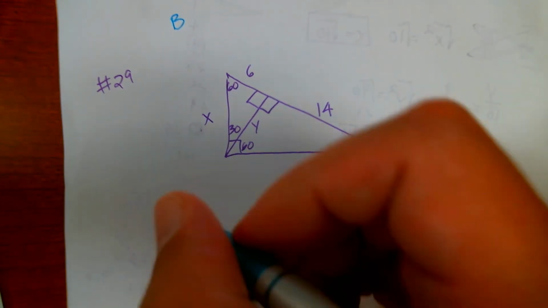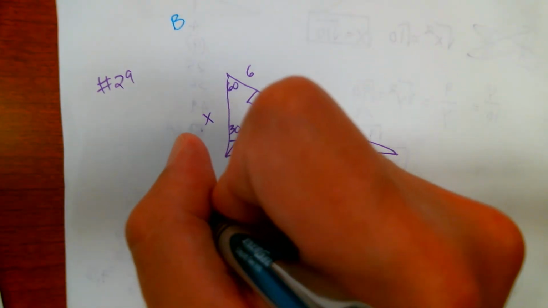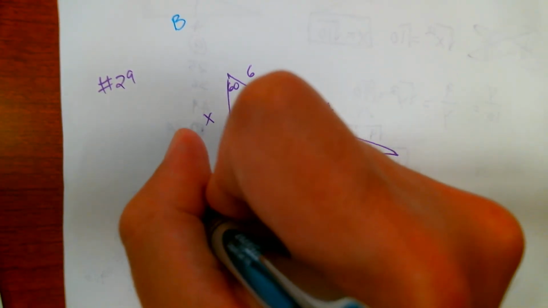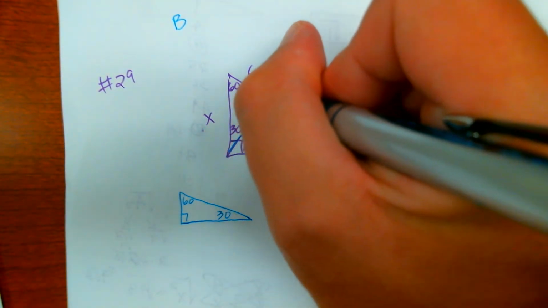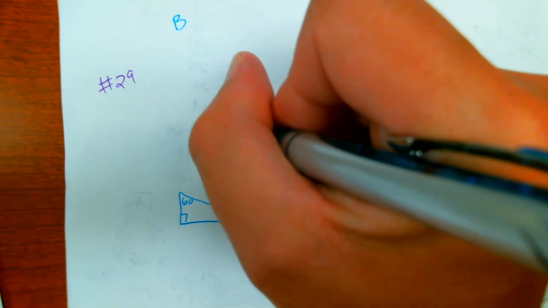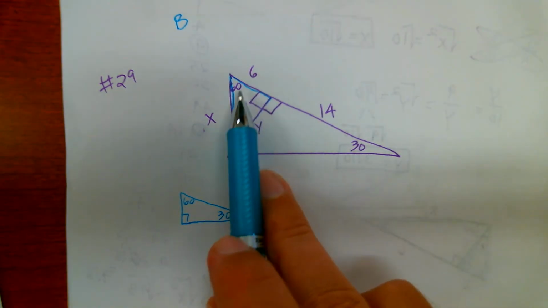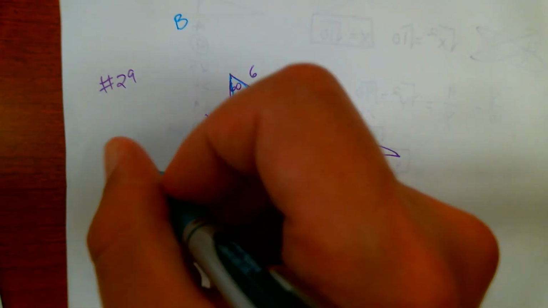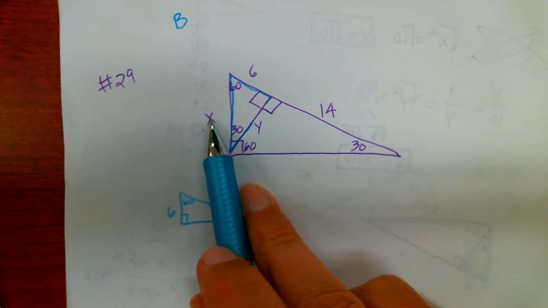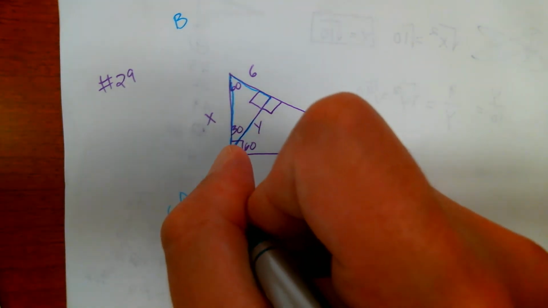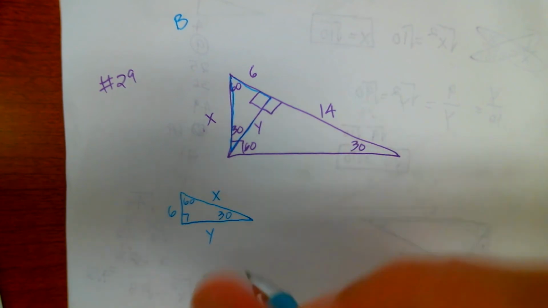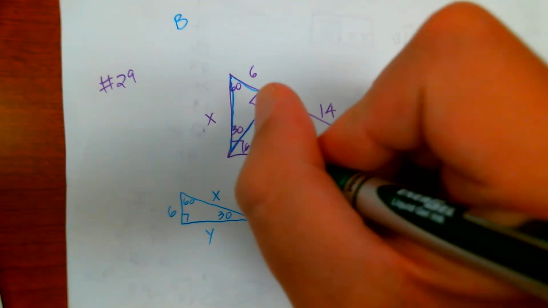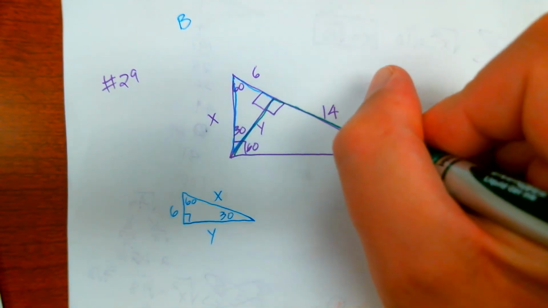Okay, so let's do our baby. 60, 90, 30. This is my baby, the smaller triangle. Okay, so the 6 goes between the 60 and the 90. The x is the hypotenuse between the 60 and the 30. And the y is between the 90 and the 30. Okay, so there's my baby triangle. Mama triangle here in green.